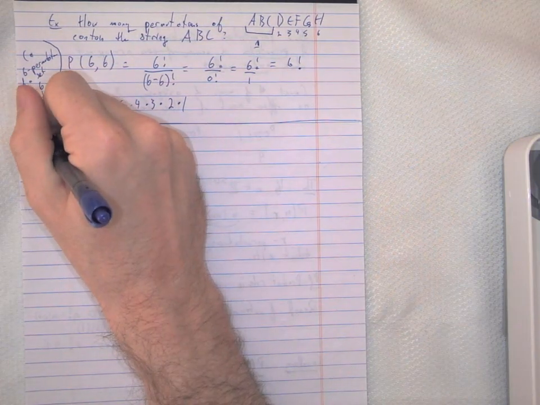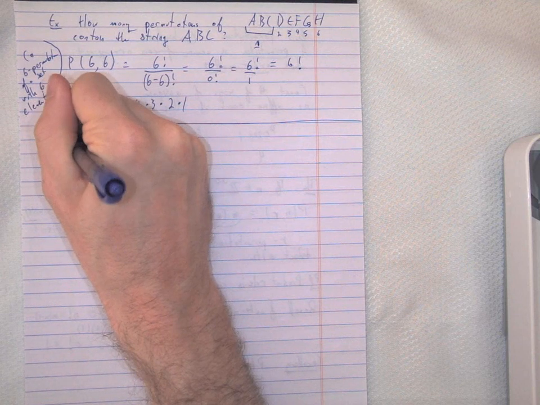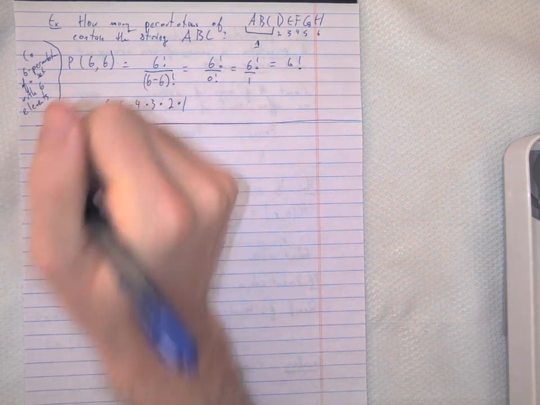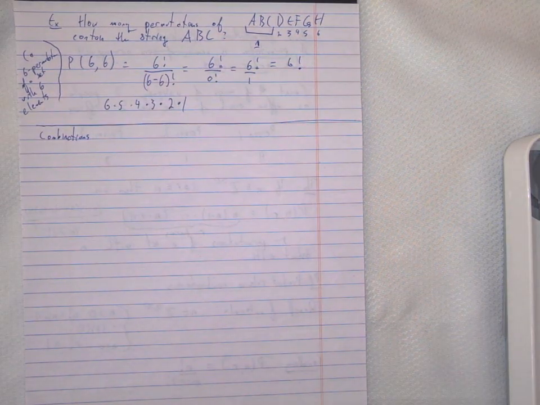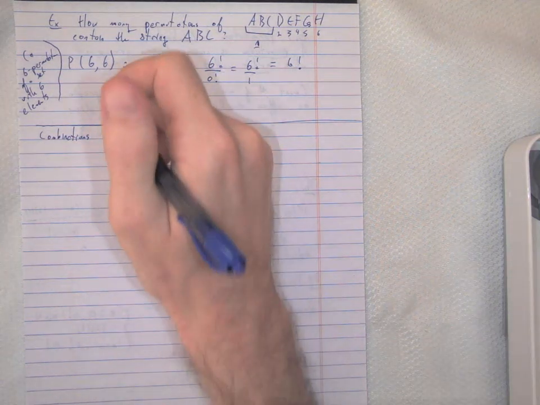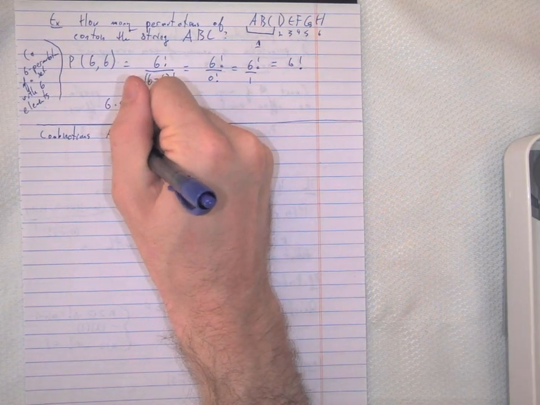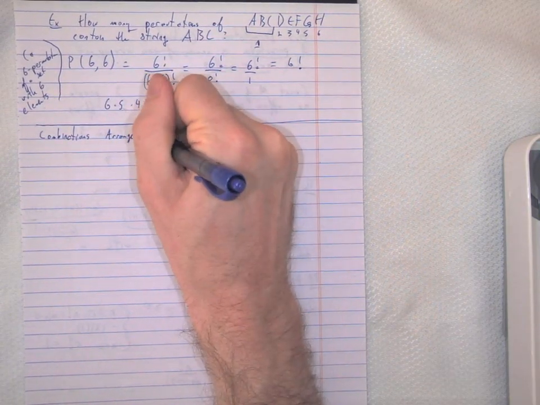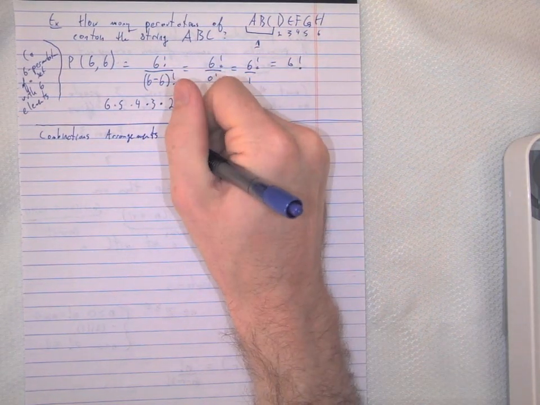Now let's talk about combinations. And combinations are arrangements where order does not matter.